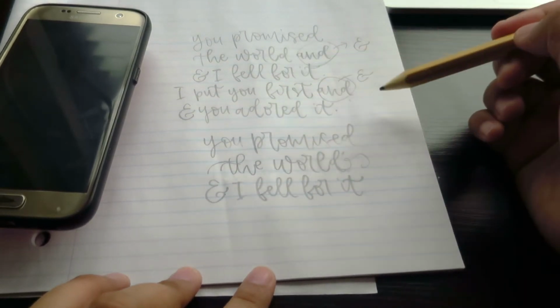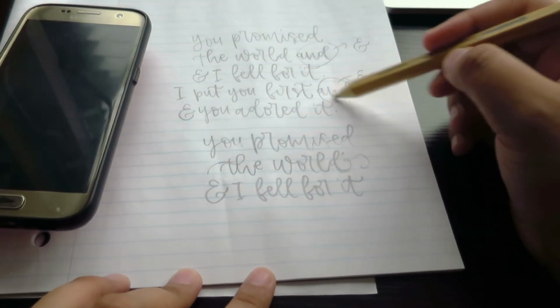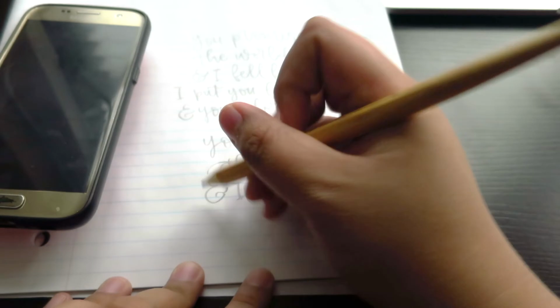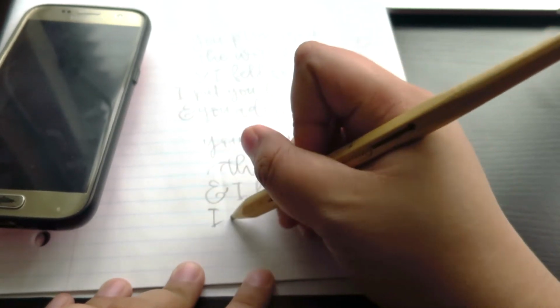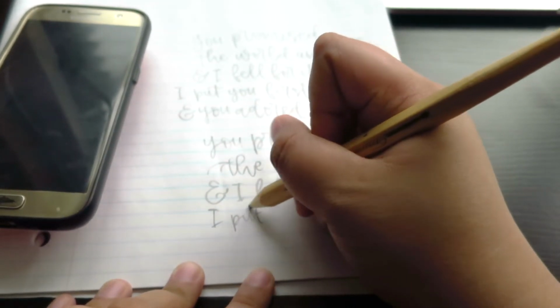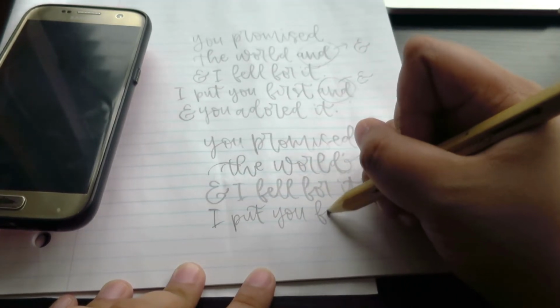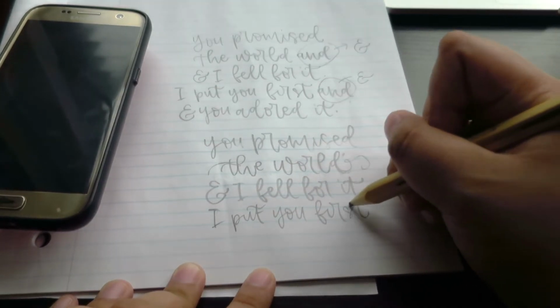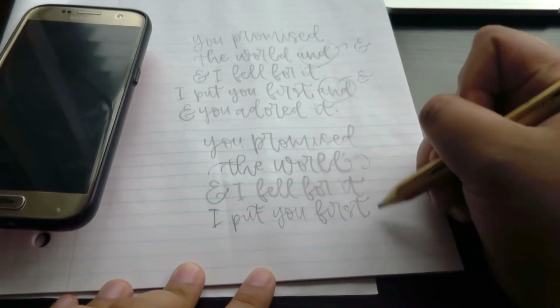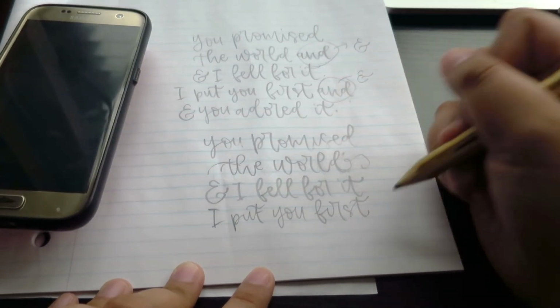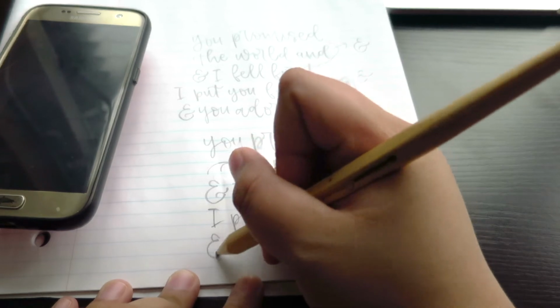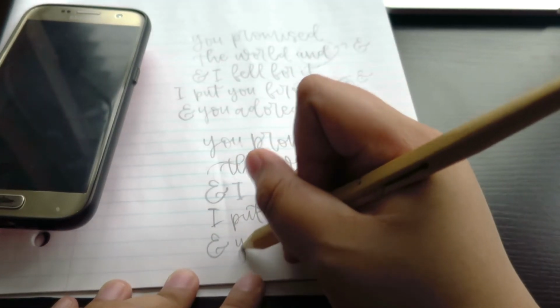Alright, so the last two lines, remember there's no more the word "and", so I'm gonna start right below it. Okay, so quite nicely it ends right where all the words do. And do the ampersand.